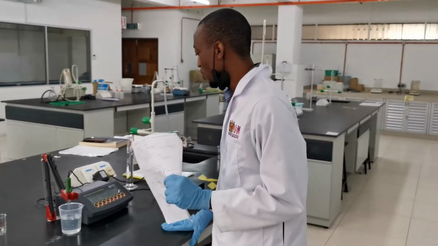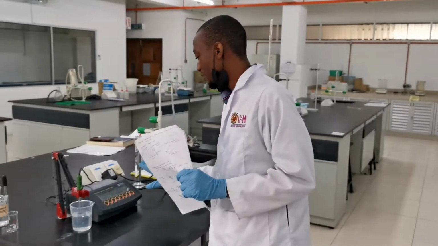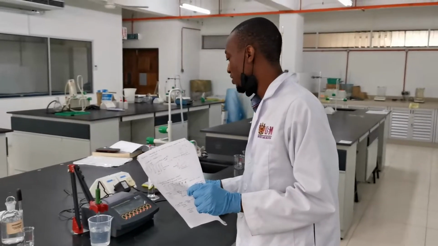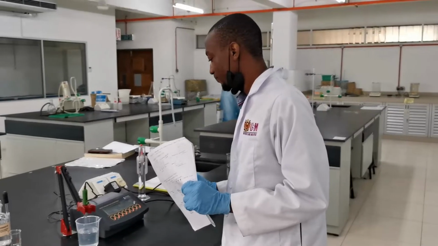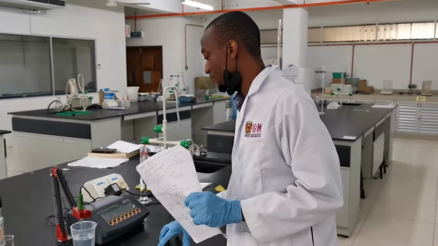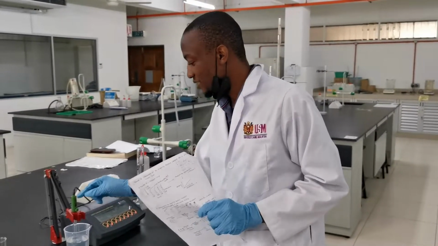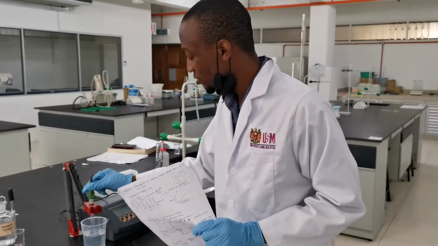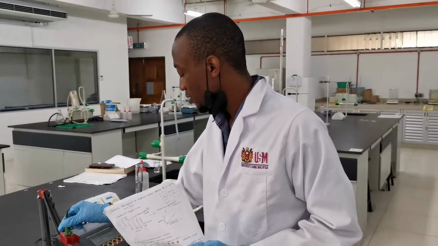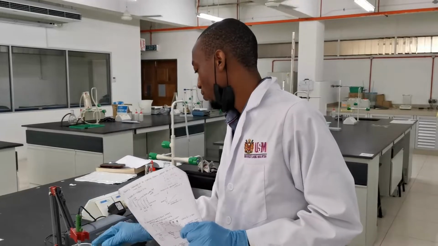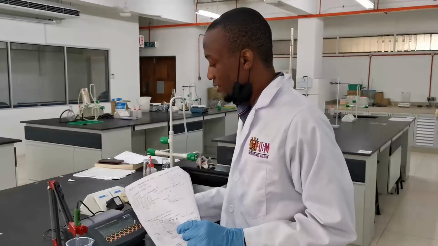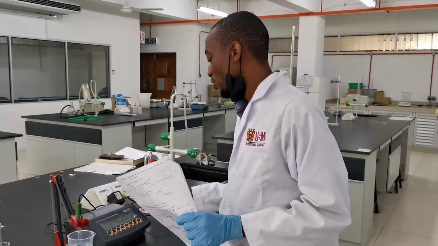While on the use of the pH meter, first of all, ensure that the pH meter is well set. You calibrate it and ensure that you don't expose the bulb of the electrode.